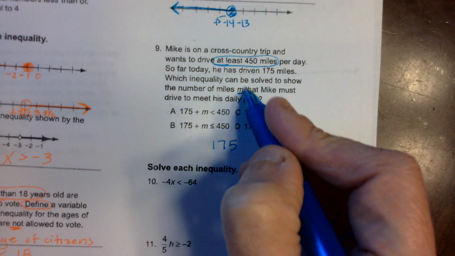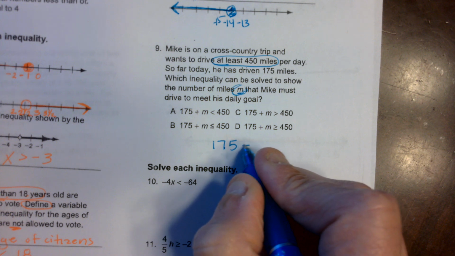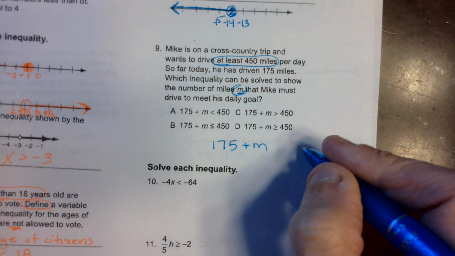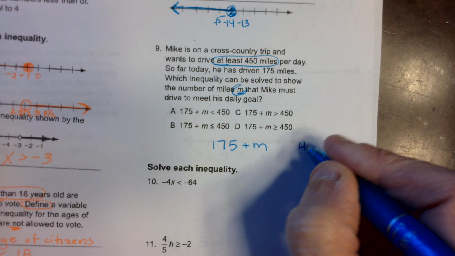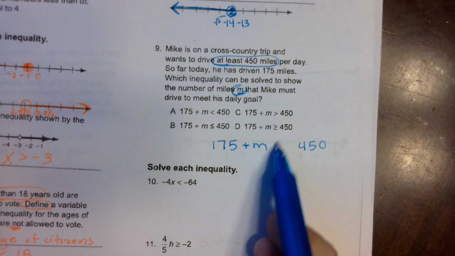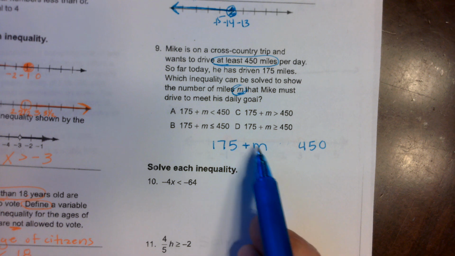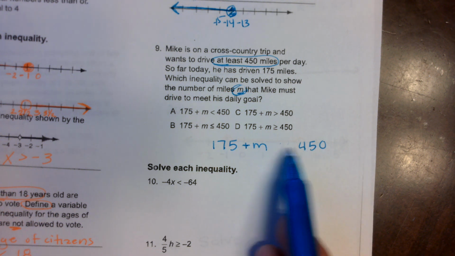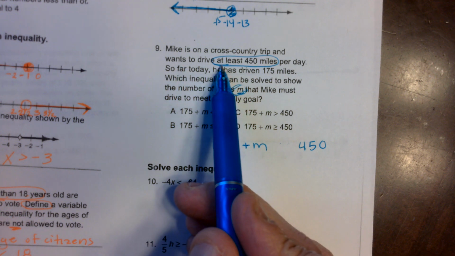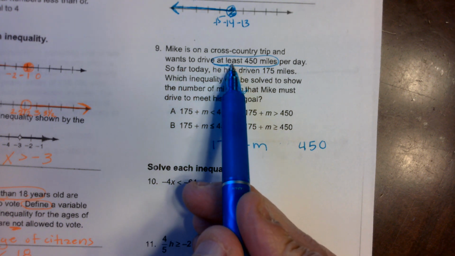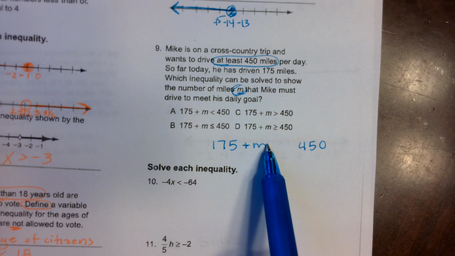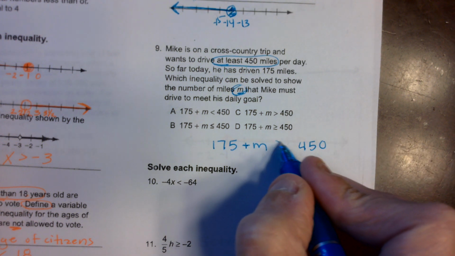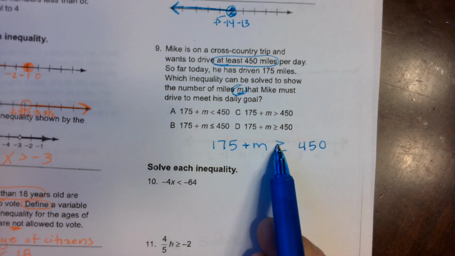He's going to add this goal, right, or the number of miles, and we want to meet the goal of 450. But we got to figure out what goes in here. Can I go over the 450, or is it exactly equal to the 450? What does he want to do? And it says he wants to drive at least 450. So I want to hit 450 or be bigger than 450. So I am going to do greater than or equal to.